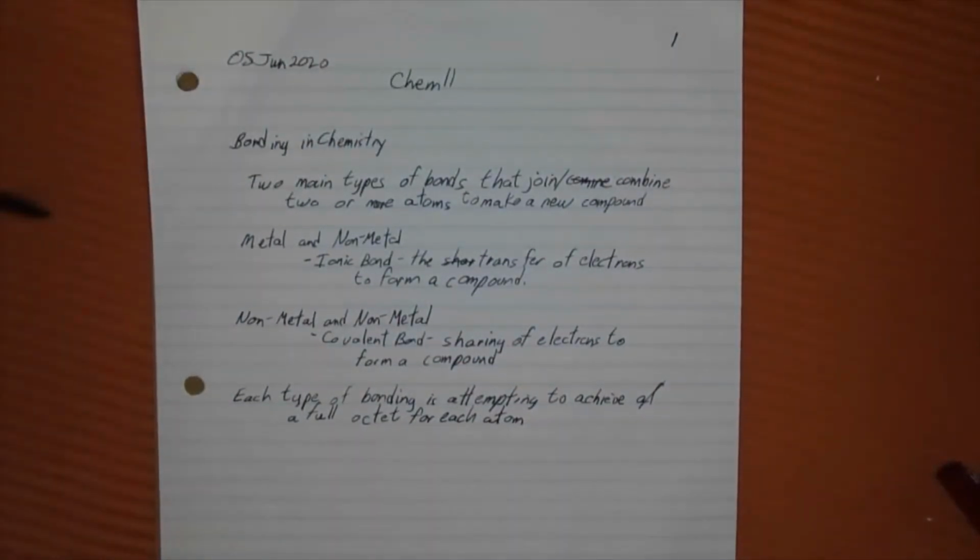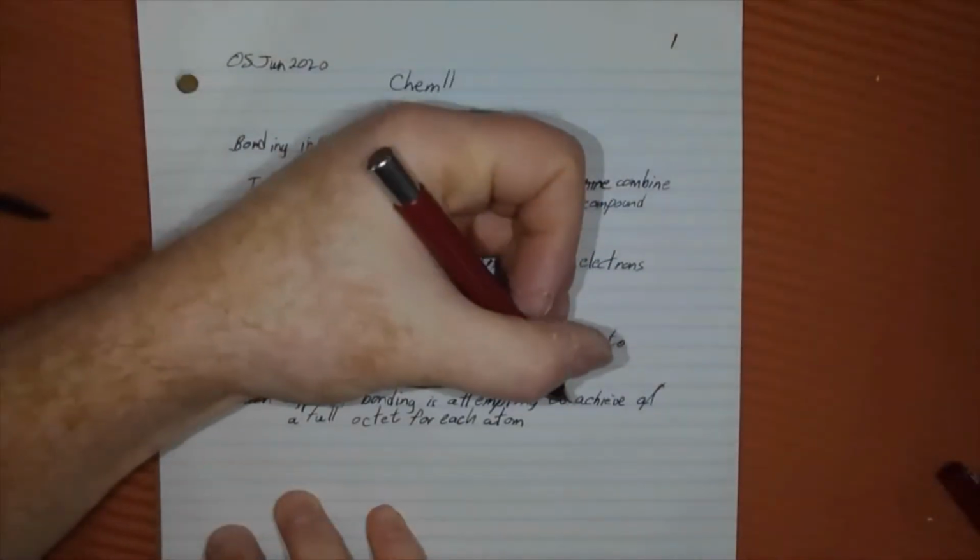Duet is 2, octet is 8. They want 8 electrons in their valence shell, or to just have a full valence shell.